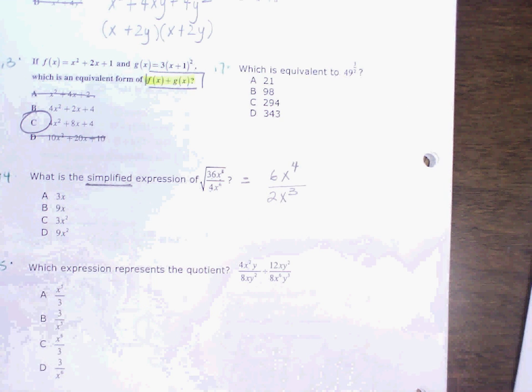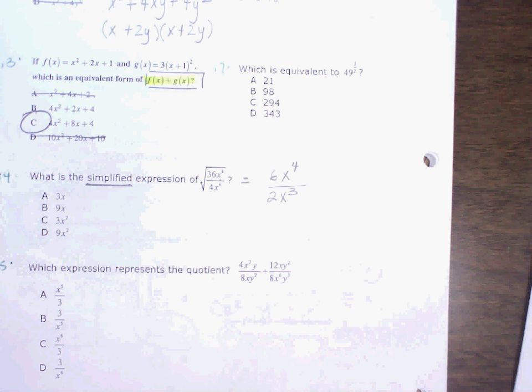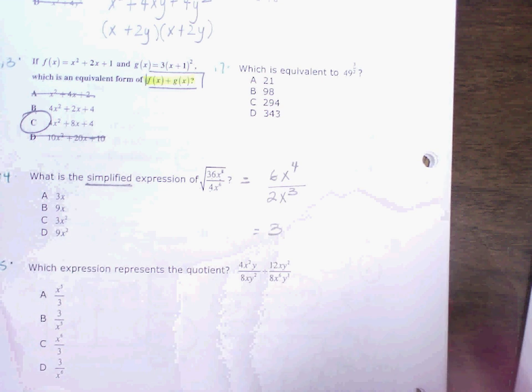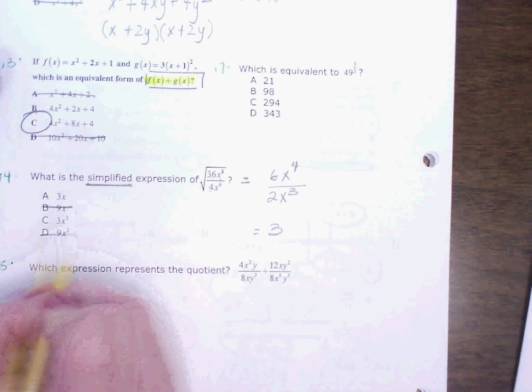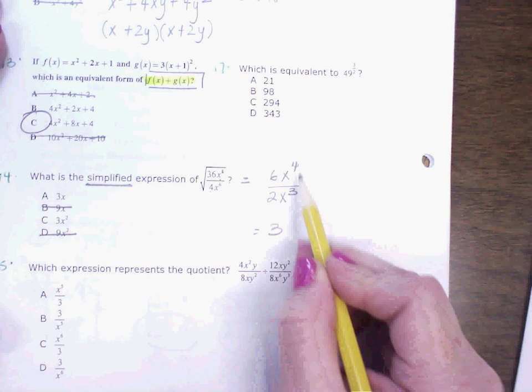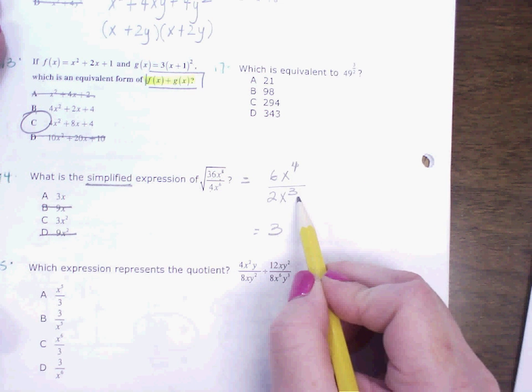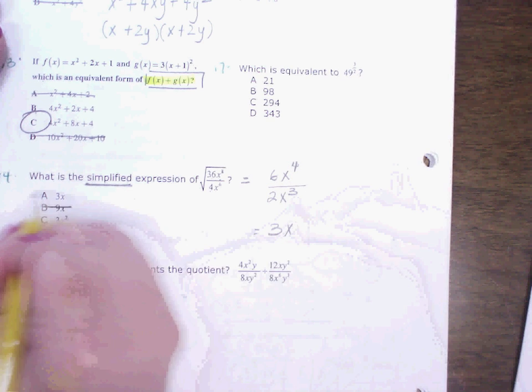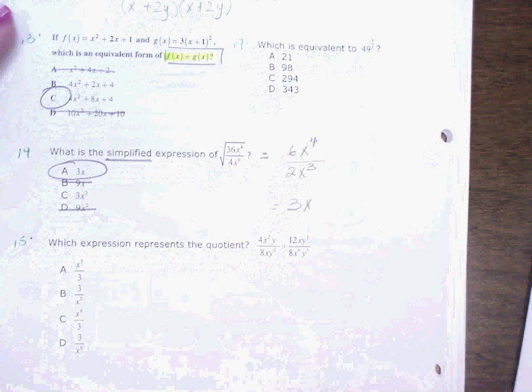3. Now you could have simplified first and then done the square root. Either way, we're still going to get the same answer. What's 6 divided by 2? 3. And I can eliminate 2 right now. And then what would I get? Would it be x or x squared? It would be x. So the correct answer was A.